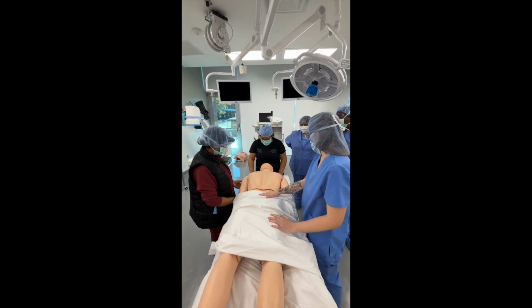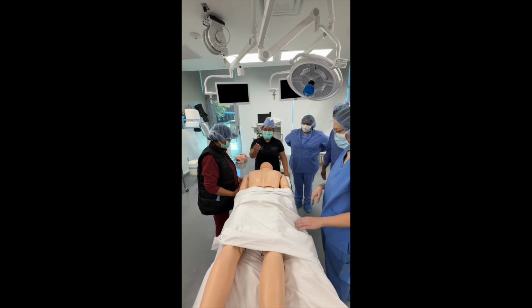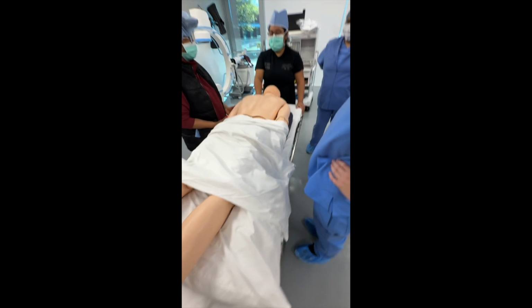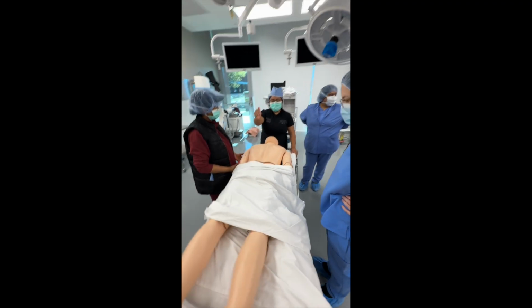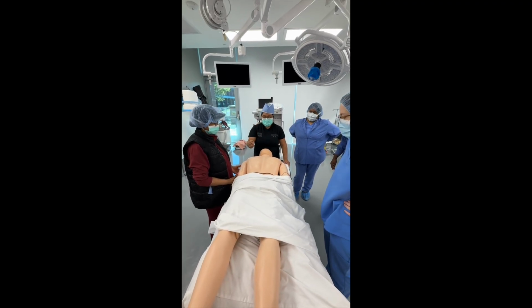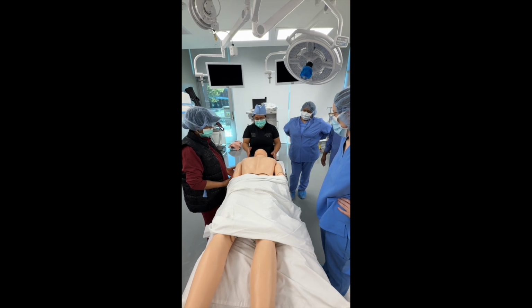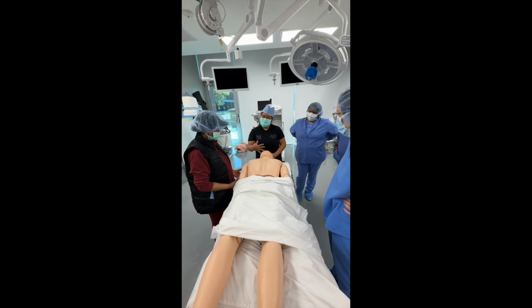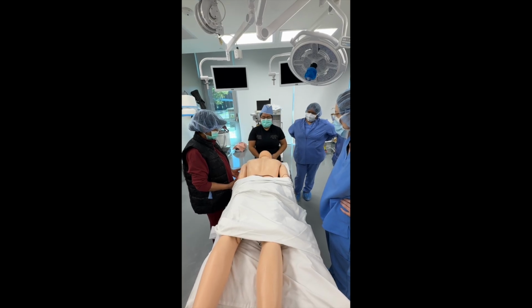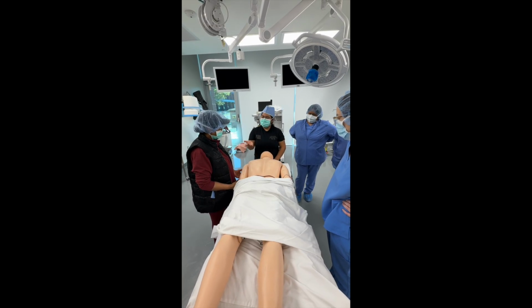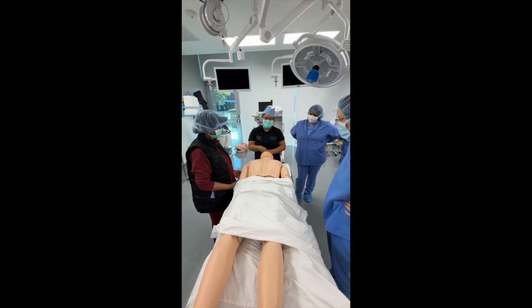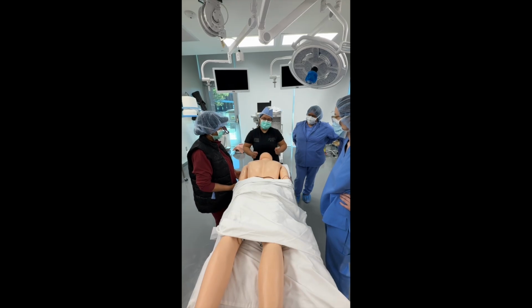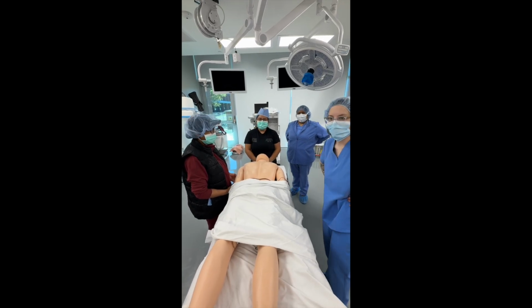All right, and our patient's now fully strapped in. He's in position. All soft tissue parts are properly padded, and for the face also, with all the tubes moved to the side. Now the surgeon and their assistant can start working on prepping the area of the operation.